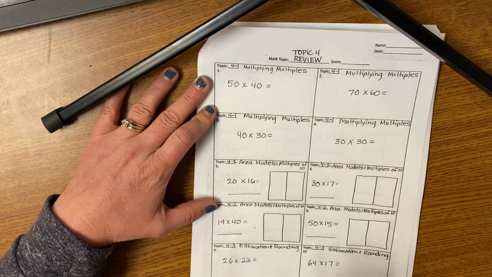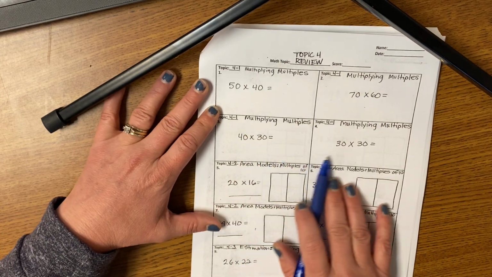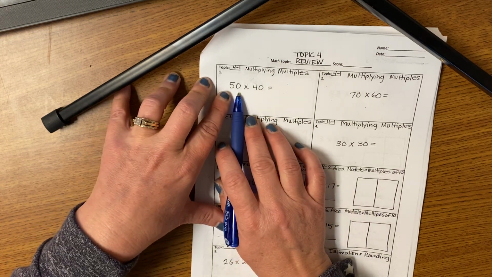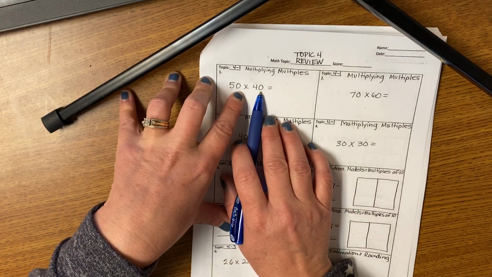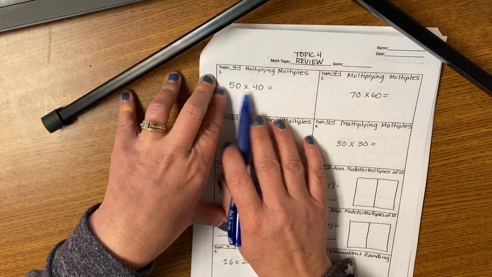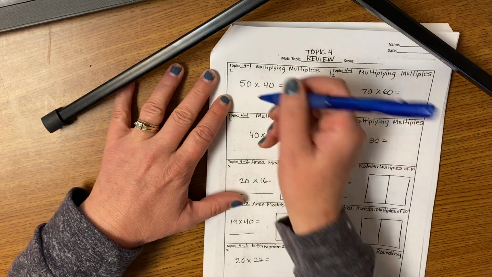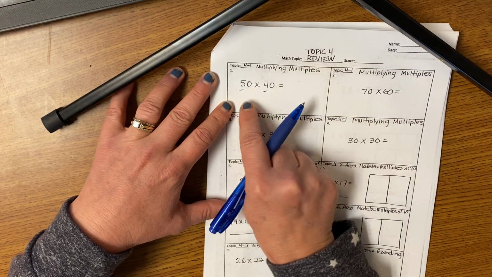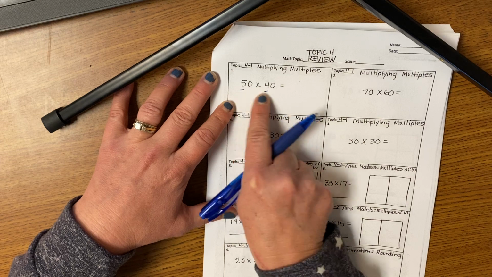So when you're multiplying, the first type of problems that we went over were multiplying numbers with zeros at the end, okay? Multiples of 10, all right? So when both of your numbers have a 0 at the end, you can use the little shortcut and multiply the digits in the front.